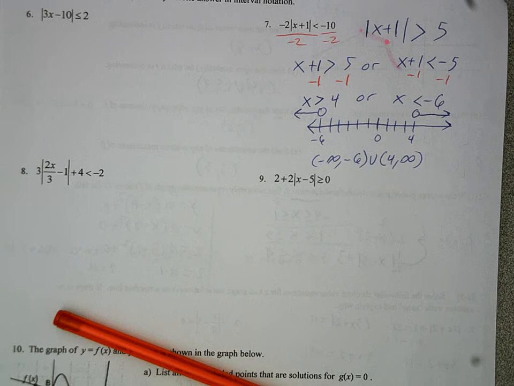So it'd be 3x greater than or equal. Okay. So you don't switch this sign. You didn't multiply or divide. You just added. The only time this sign switches direction is when you multiply or divide by a negative. It's going to stay greater than. You're just adding it back.